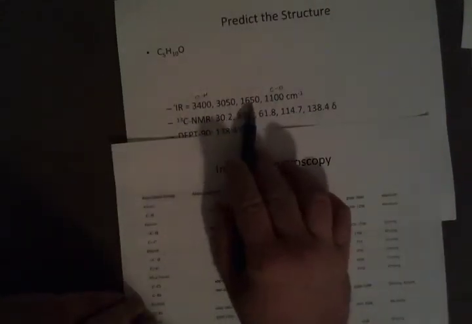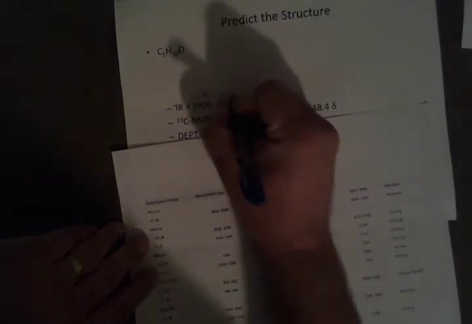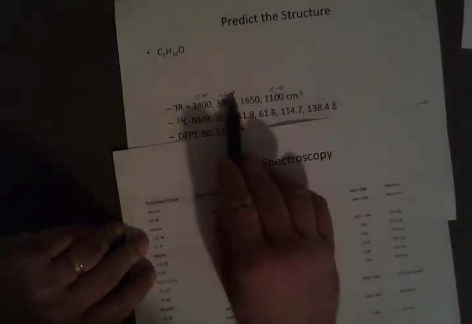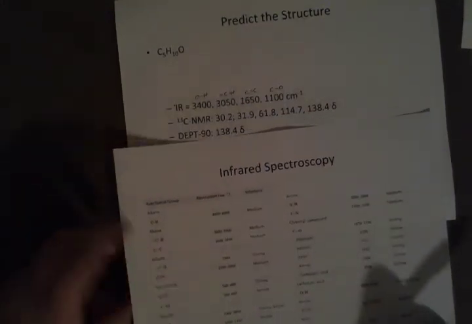These guys here, the 3050 and the 1650, correspond to double bonds. So this is the 3050, that's the H coming off of a double bond, and this one is the C double bond C. Okay, so we have that information there. So what else do we know?